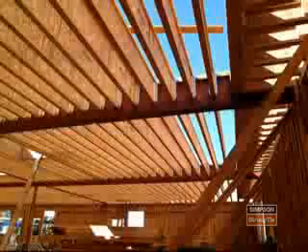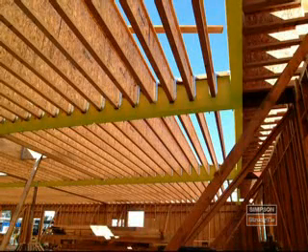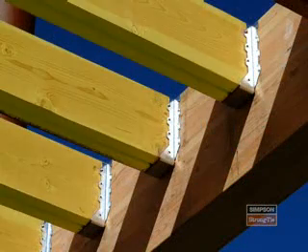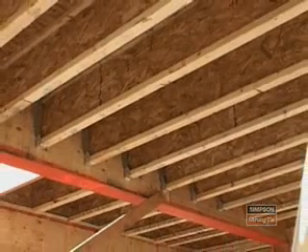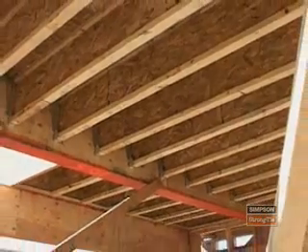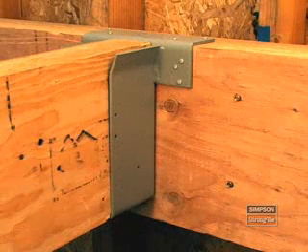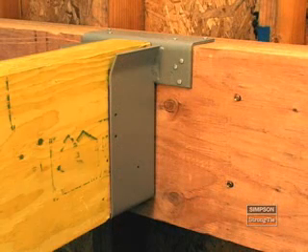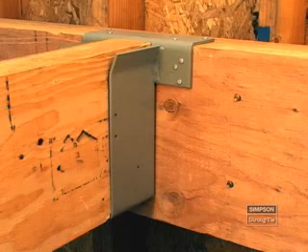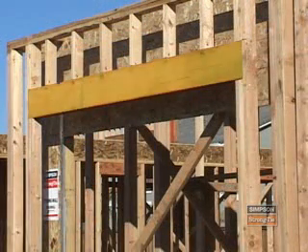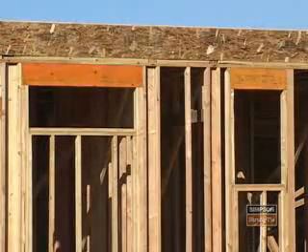In the frame of a house, a beam is horizontal to the ground. A beam supports or carries another member, such as a joist. That is why a beam is also called a carrying member. A beam can also be supported or carried by another member, in which case it is called a carried member. Beams are also called headers when they sit above door and window openings.